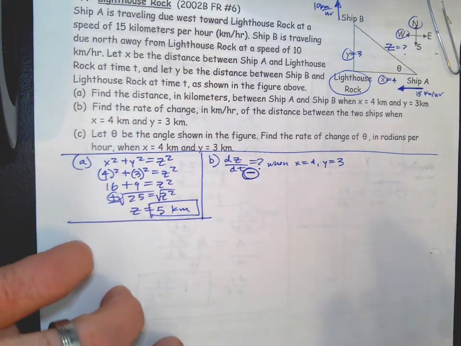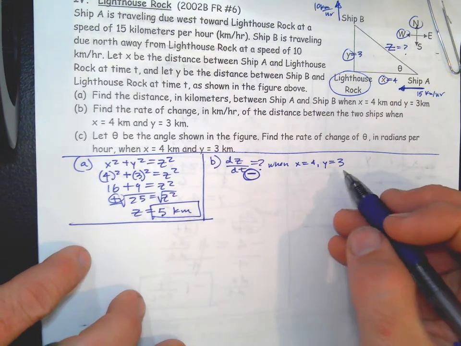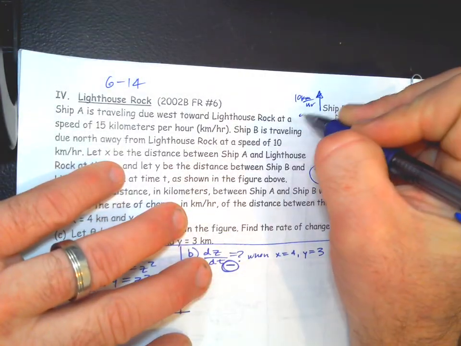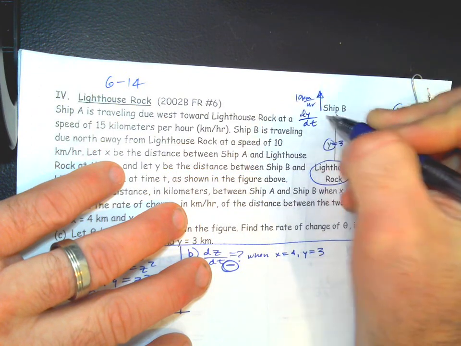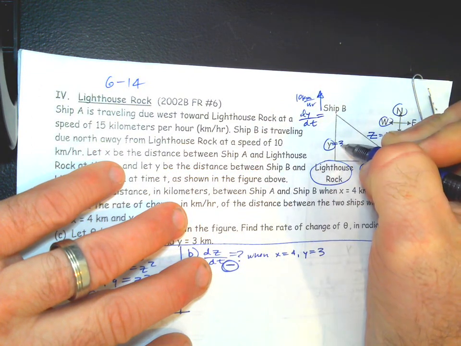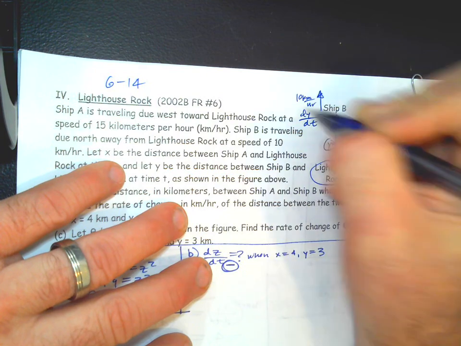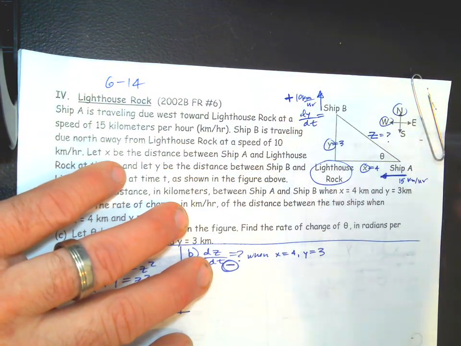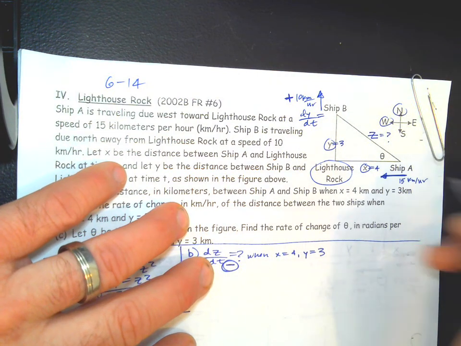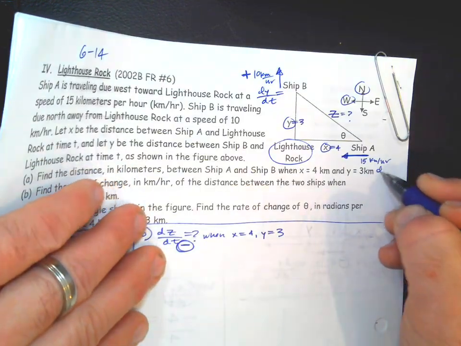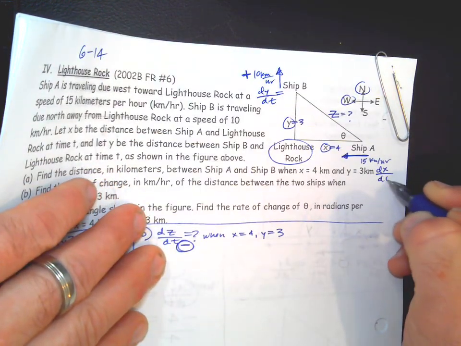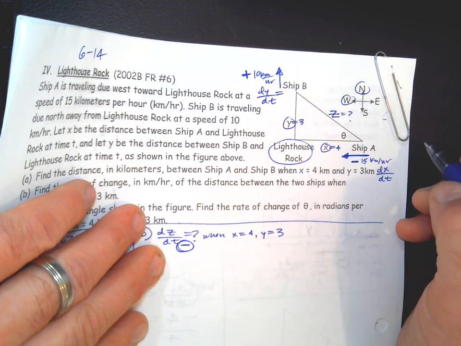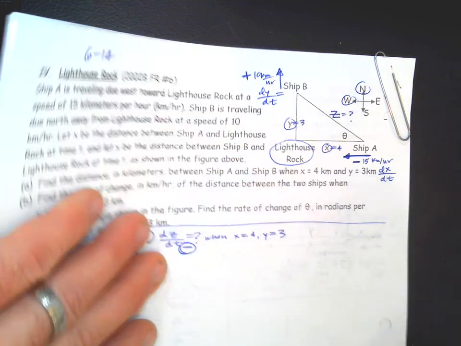Now, we need a relationship. Okay, we should probably add some more stuff to our picture. So if y is here, this is dy dt. Is it positive or negative? Is y getting bigger or longer or shorter? Longer, so that should be positive. I put that plus there. And every time I plug it in my work, I'm putting that plus. This is dx dt, and I'm going to put a negative on it because x is getting smaller. So I think that's good.